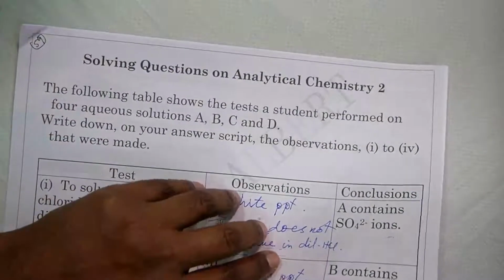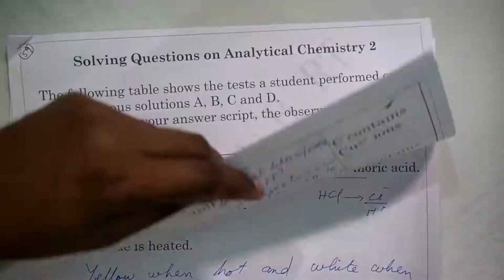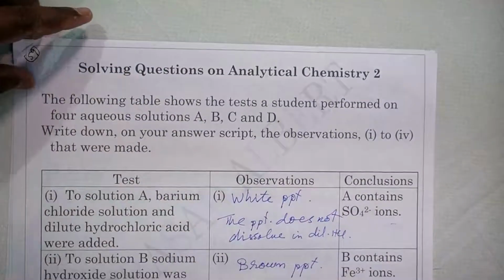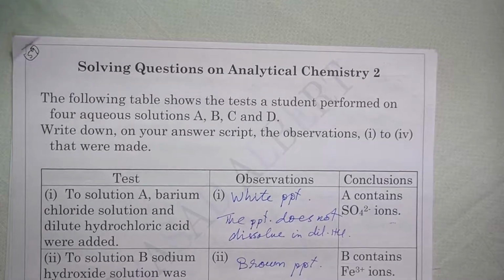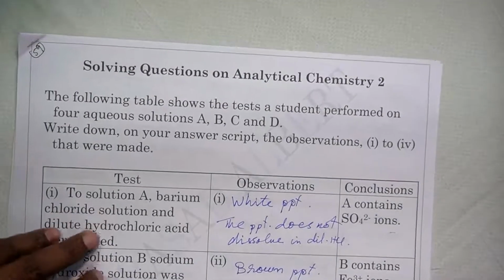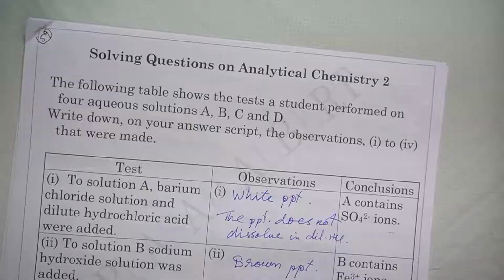So you can watch the video again to solve the questions once again. You may write these questions in your notebook and solve. That way you can practice. And if you have questions, you can also ask me. Okay, you can send questions. So students, I hope you understood this, and keep solving these questions so that you will be able to answer your paper well.